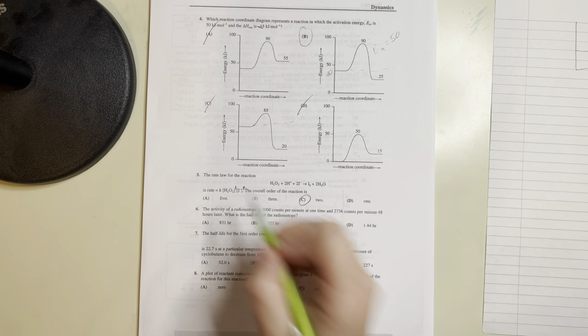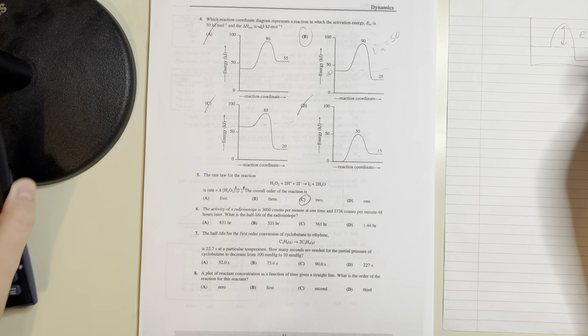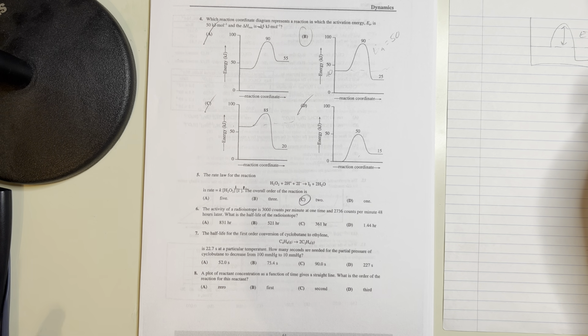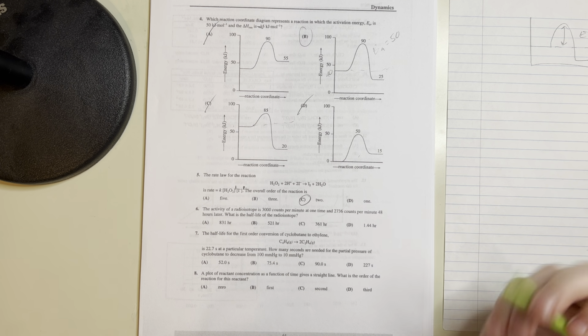You just combine whatever exponents are given in the rate law. Super simple.